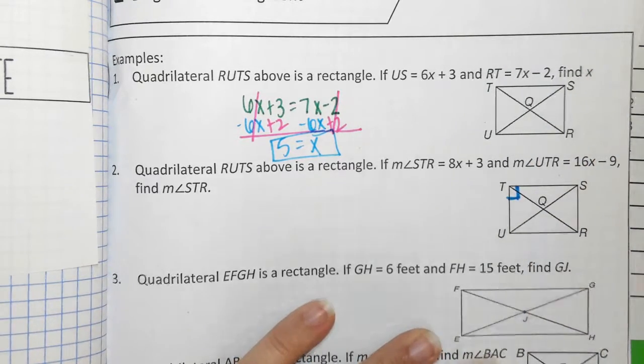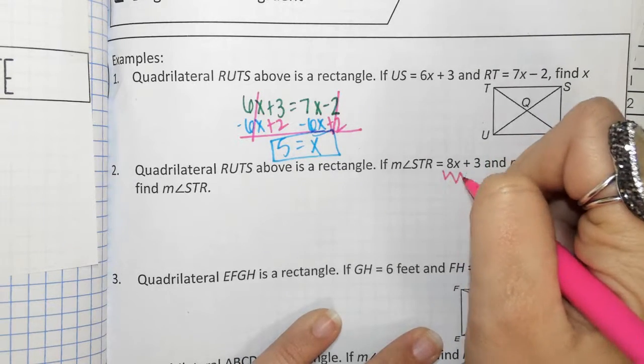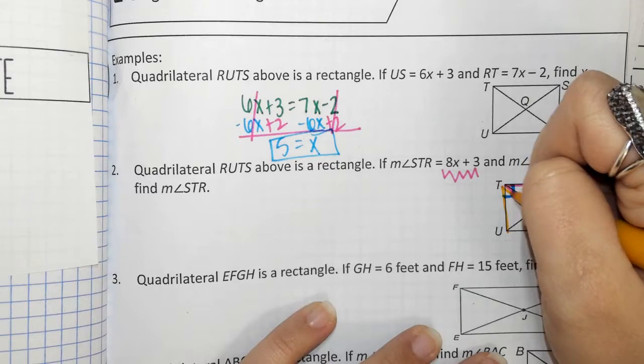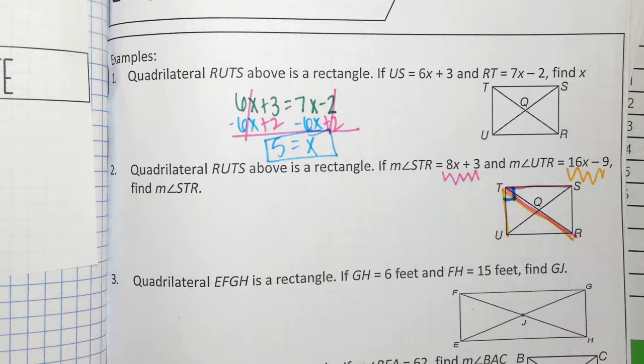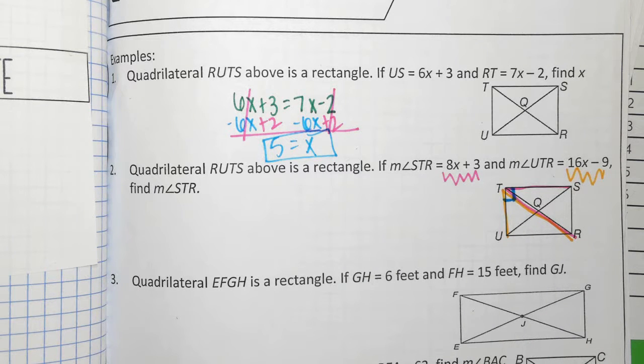Now, it tells us that STR is 8x plus 3, correct? And then it also tells us that UTR is 16x minus 9. Now, what can I do with that information? You could set it equal. Add them together and set it equal to... Fantastic. Take a point. Now, why could we not set it equal to each other? Do we know if the diagonals bisect the angles? No, we don't know anything about that.